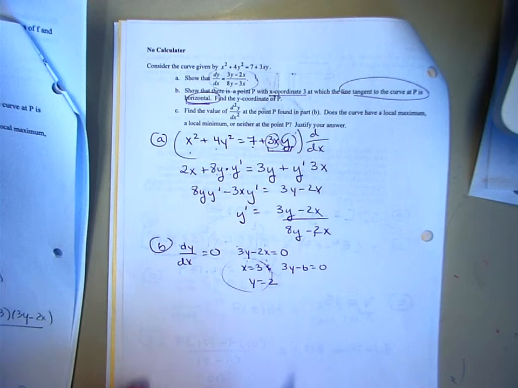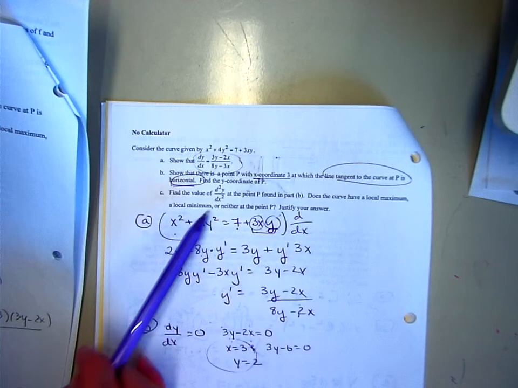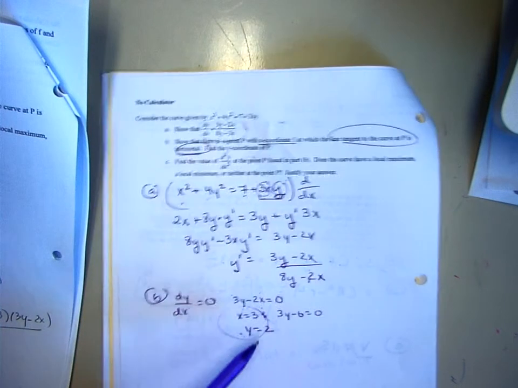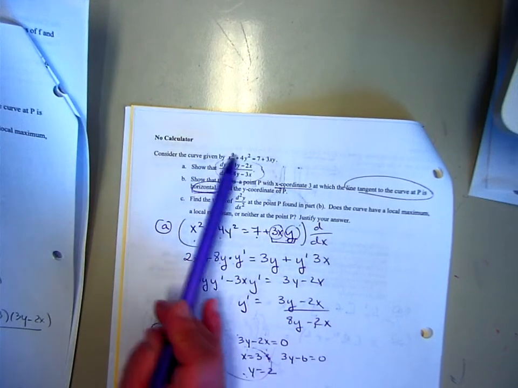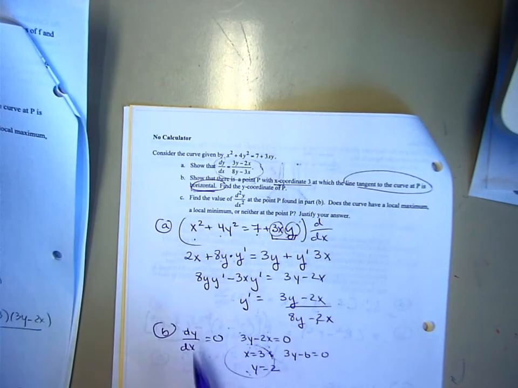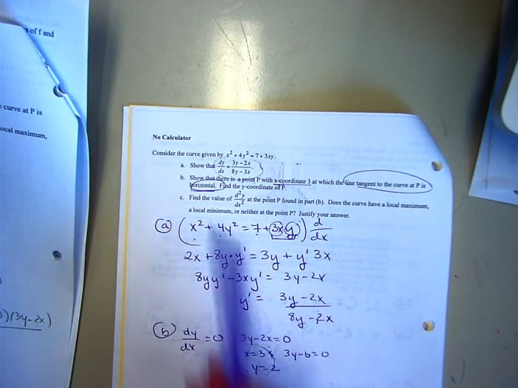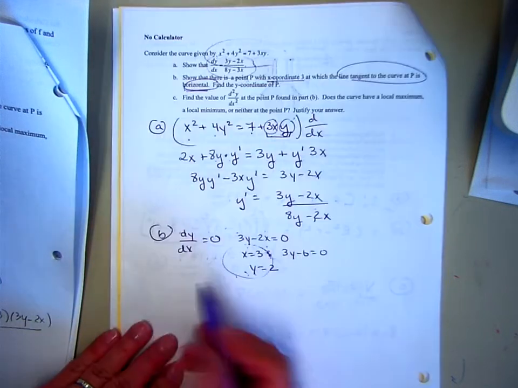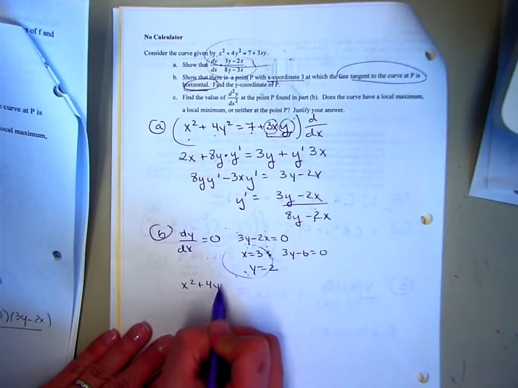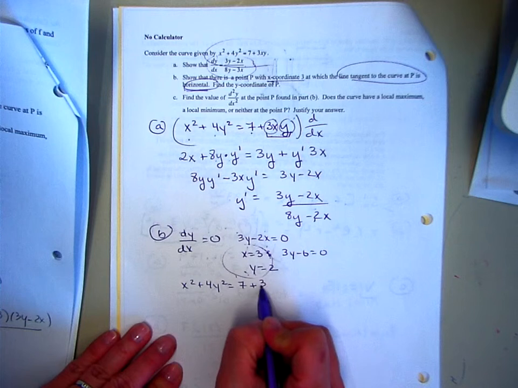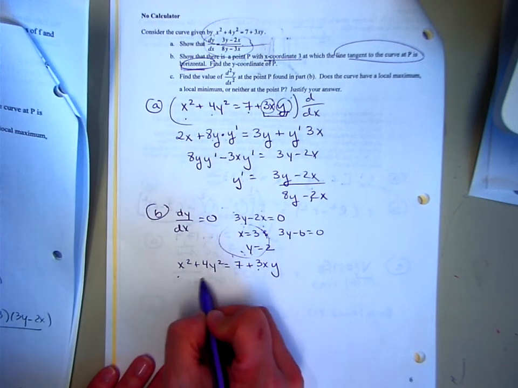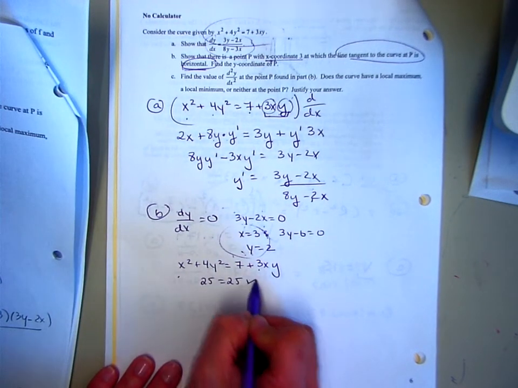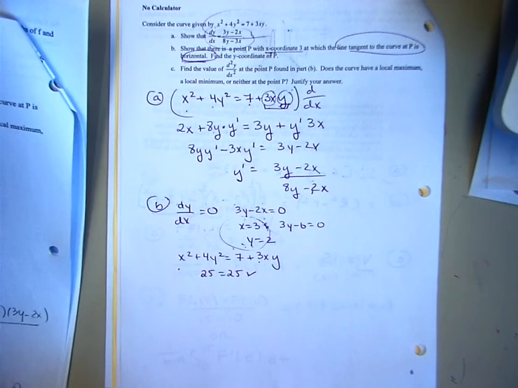Now, they ask you to find the y coordinate, which we did, but they want you to show that there is a point P on the function. So how do you show that a point exists on a curve? We're going to plug in your x and your y into the original function. So plug in 3 for x, plug in 2 for y, and what you should notice is, yes, that is a point on the graph because both sides are equal. So somehow you want to show that you've checked that.